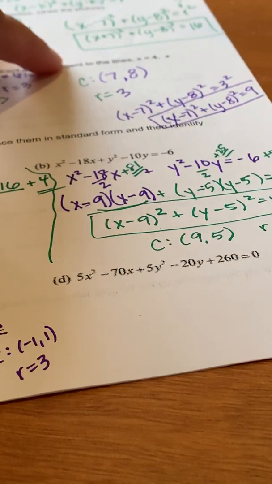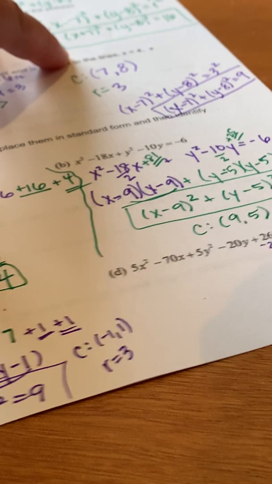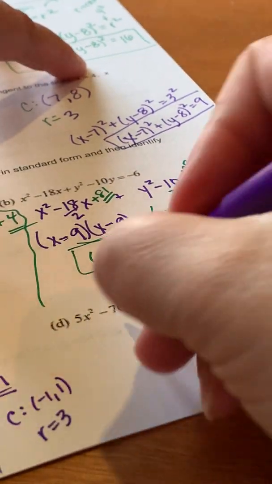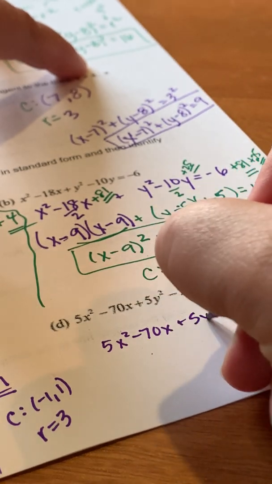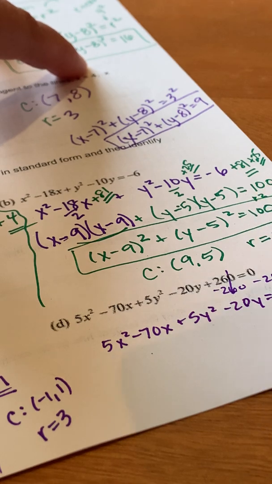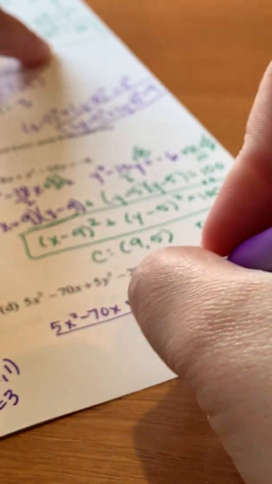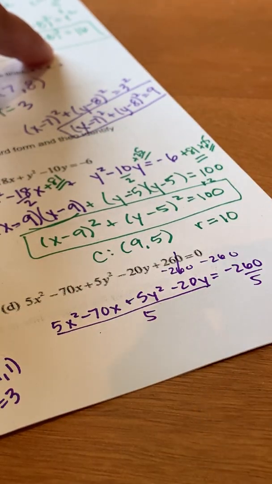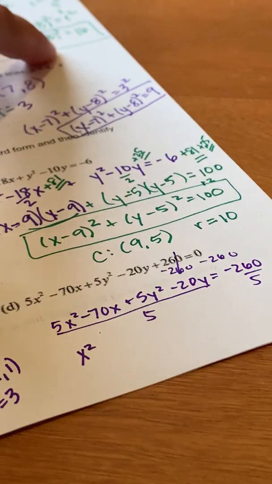All right, letter D here starts off the same way. I gotta move this 260 over, so I'm gonna subtract 260, move it over. 5y squared minus 20y, negative 260. Everything is divisible by 5, so I'm going to get rid of that 5. Make the number smaller. Always easier to work with smaller numbers. All right, so 5 over 5 is x to the second.